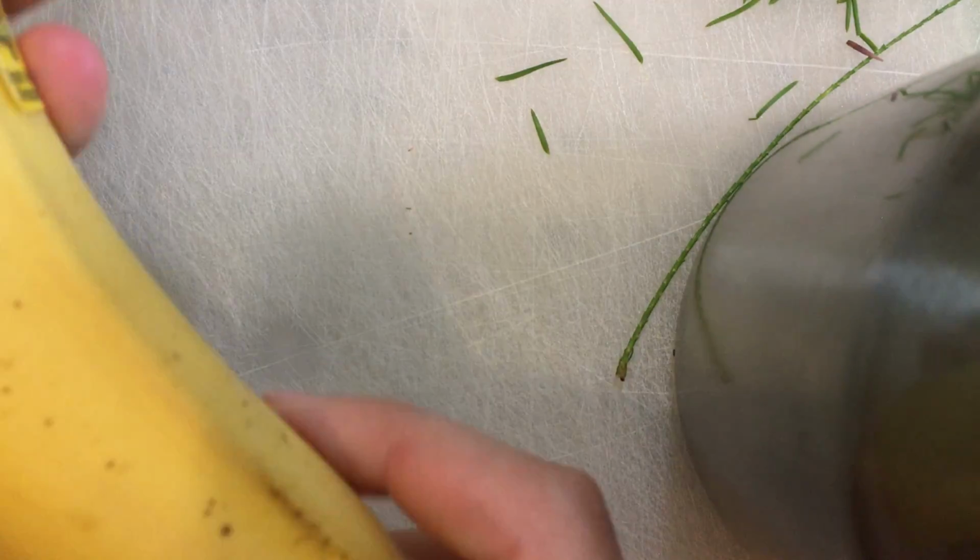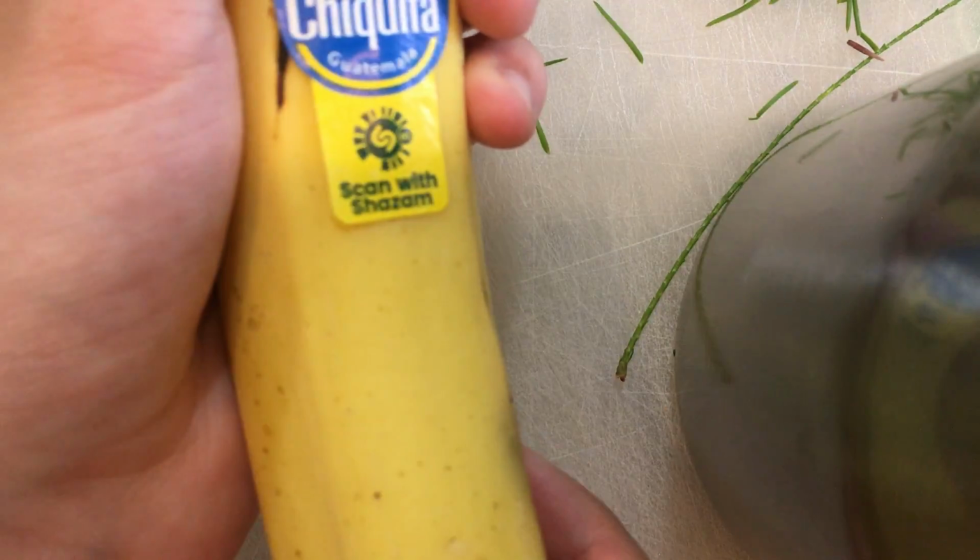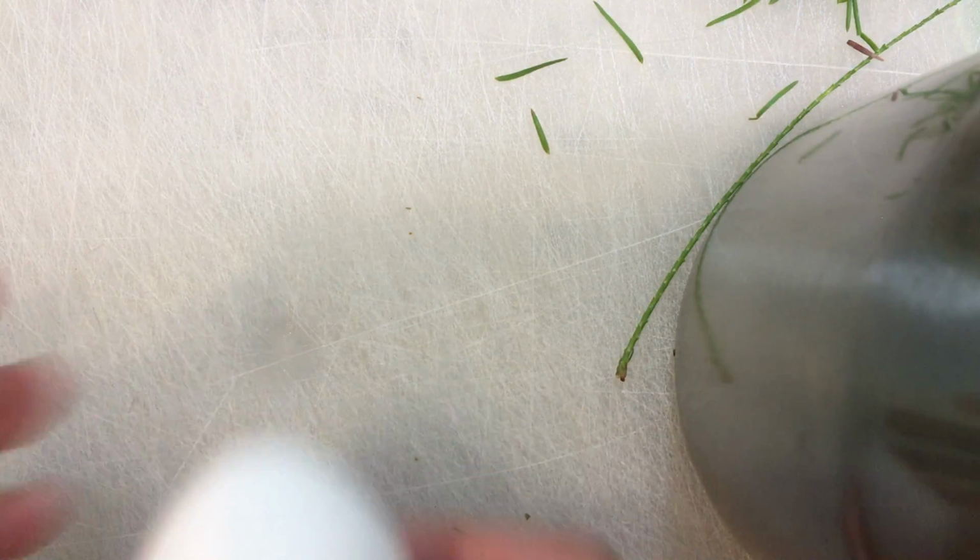Next example is a banana. Banana also has a protective covering. This protective covering has a purpose. You can peel it back. You can eat the insides. The insides nourish the seeds so that when they grow, they have something to eat, right? Now back to the egg.